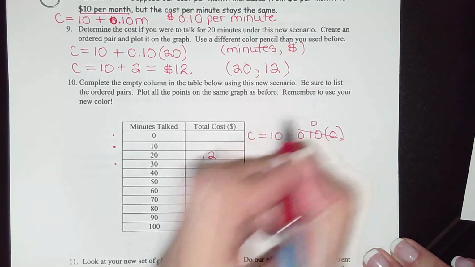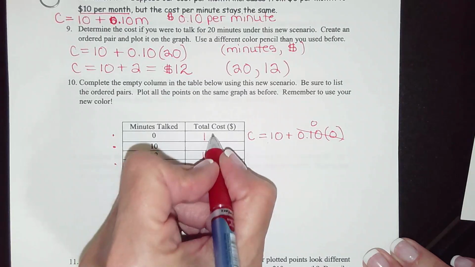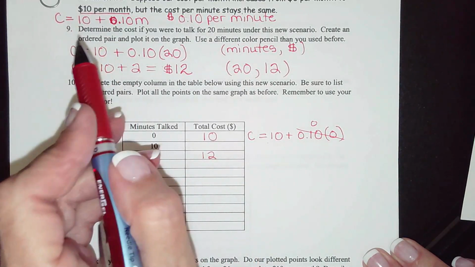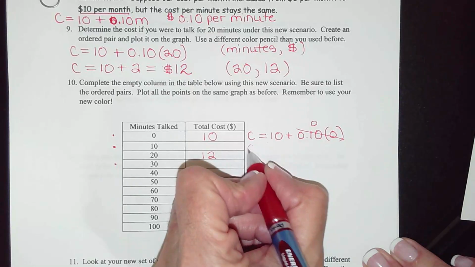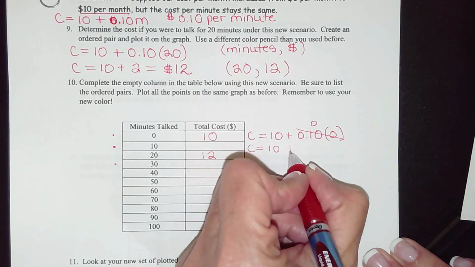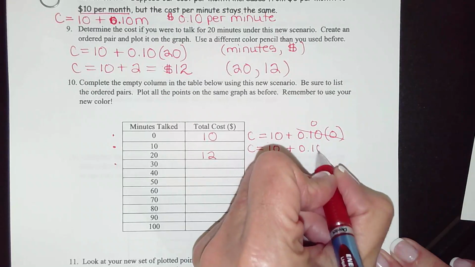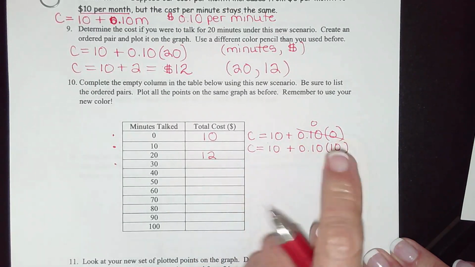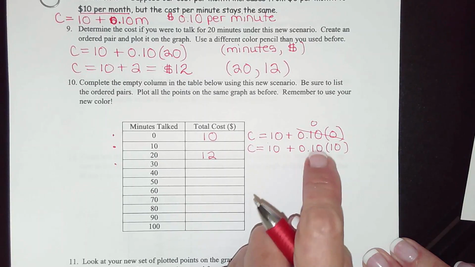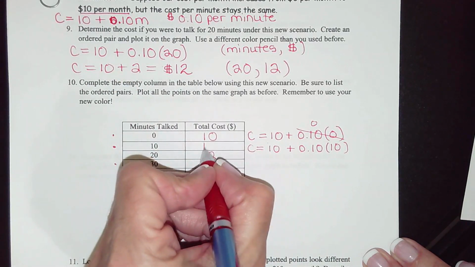So that becomes 0, so it's just going to be $10. And then next we have the cost at 10 minutes. So $10 plus, there's a lot of tens here. So 10 dimes is $1. $1 plus $10 is 11.